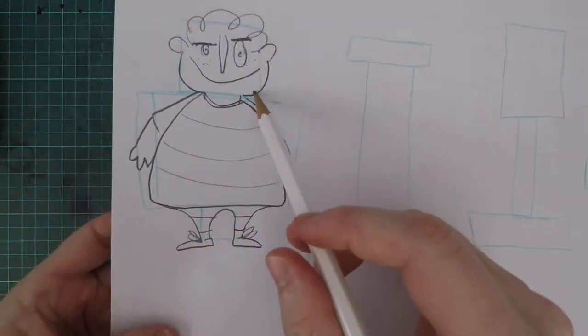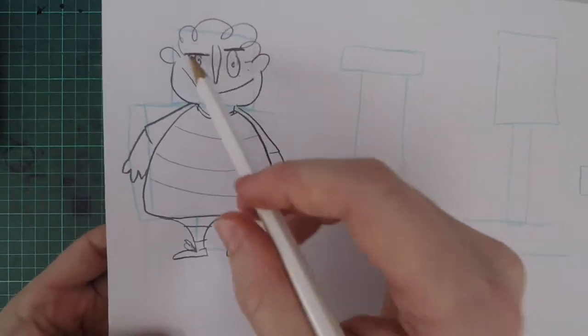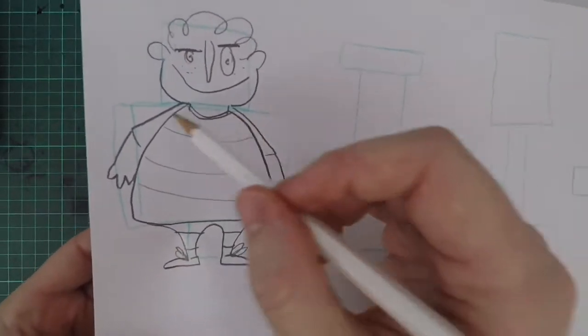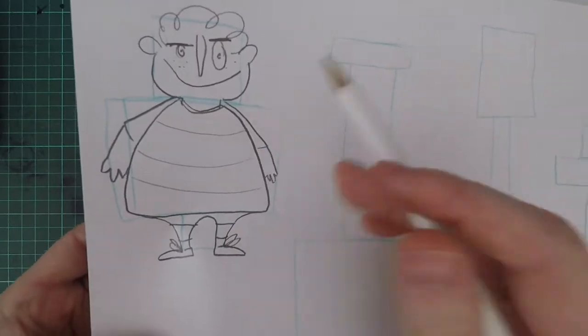The first one, you can see it's kind of this mean looking boy. I've given him some curly hair. He's got a really, really big body, tiny little legs, medium head.